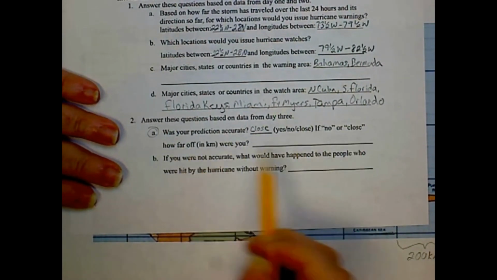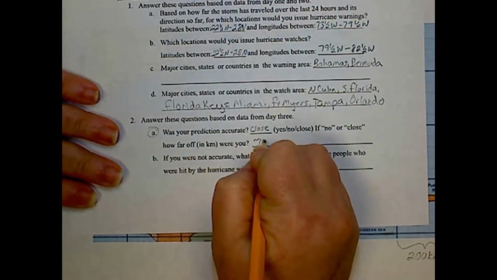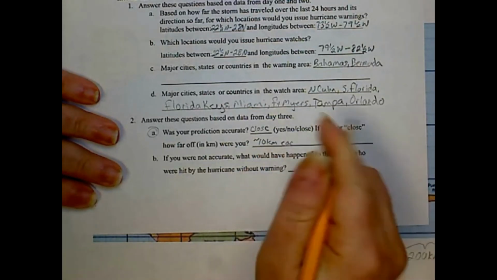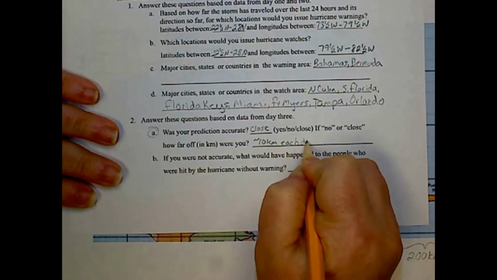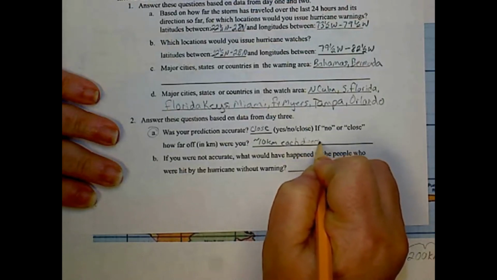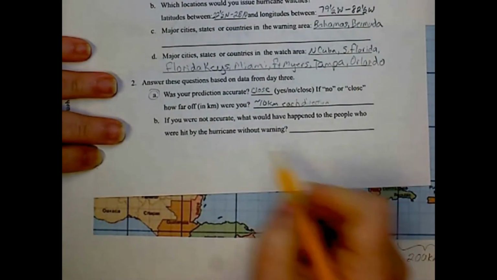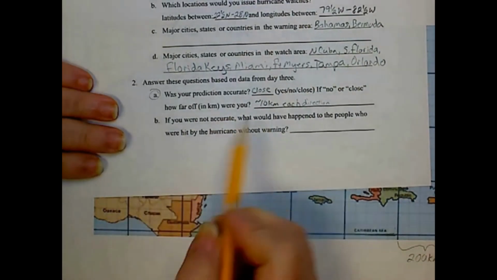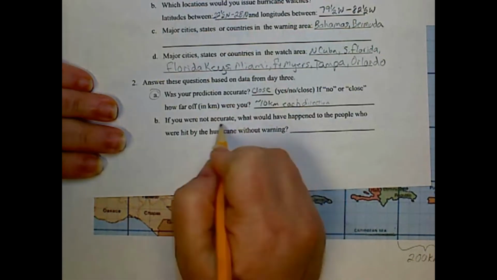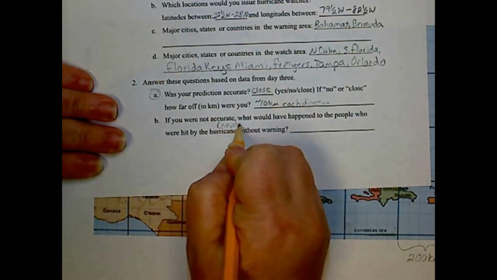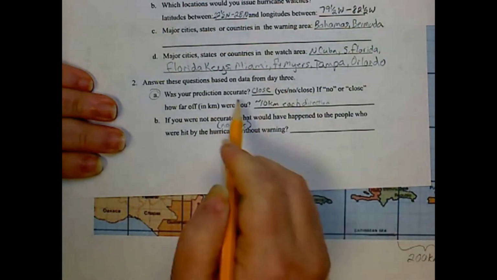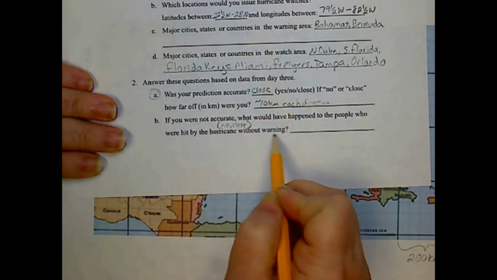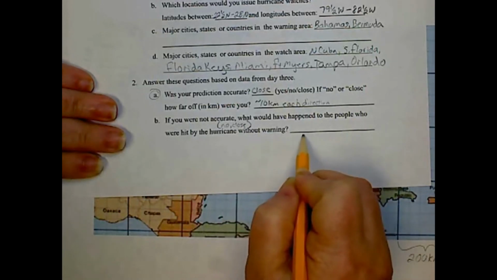If you were no or close, how far off were you? Approximately 10 kilometers each direction, or you can put 10 kilometers east, north, south, whatever. If you were not accurate, so this is if it was a no or a close, okay? If you couldn't answer yes, what would have happened to the people who were hit by a hurricane without warning? Go ahead and answer this.